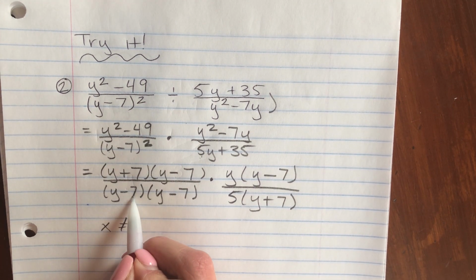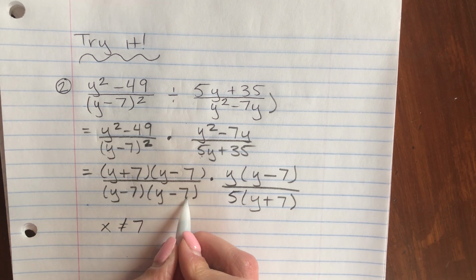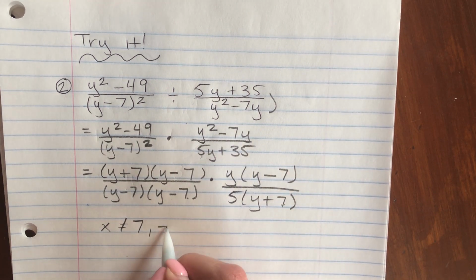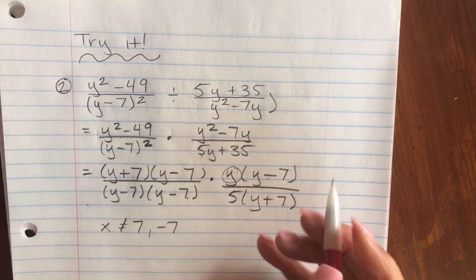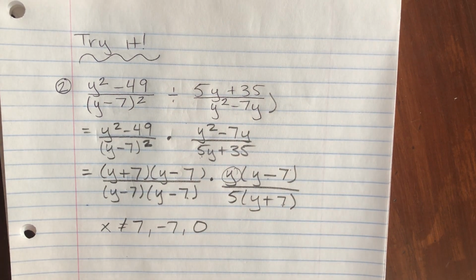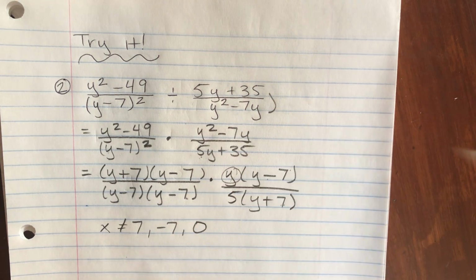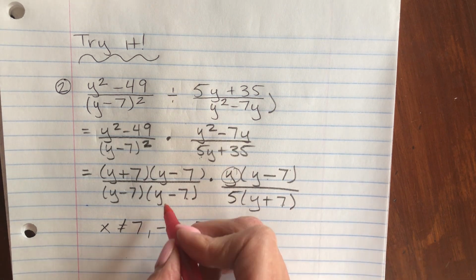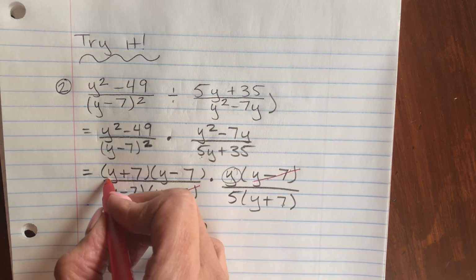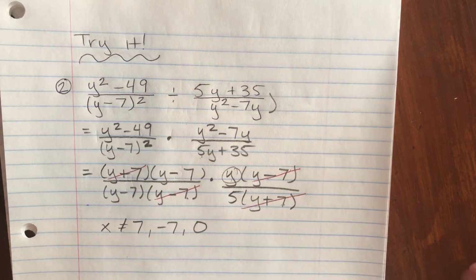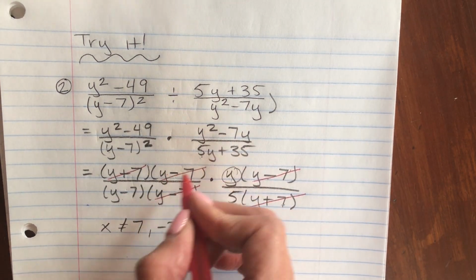So x cannot be 7. 7 again. Negative 7. Check this guy. Positive 7 or 0 from this y right there. All right, now I can cancel. I can go diagonally, up and down.